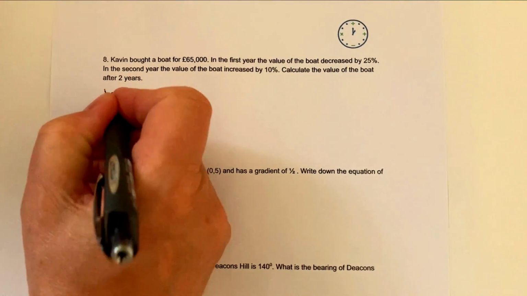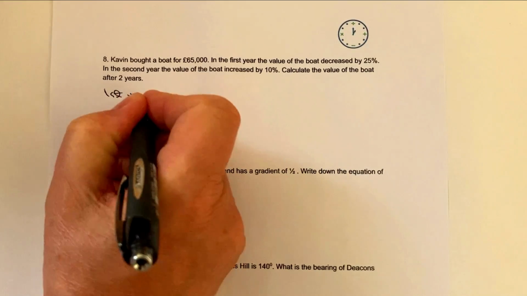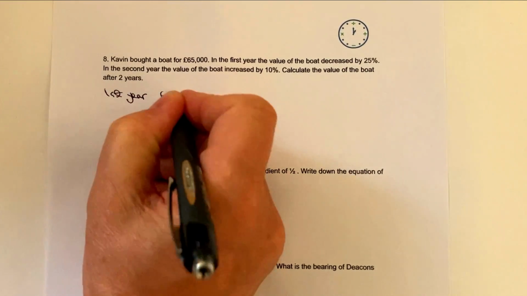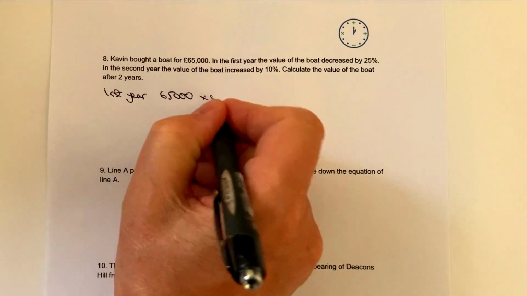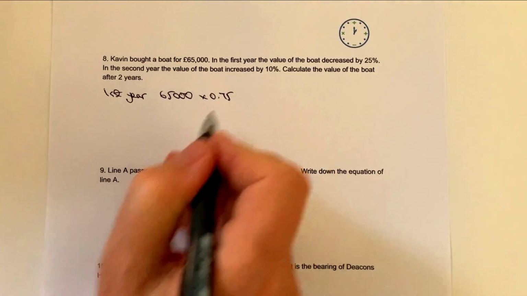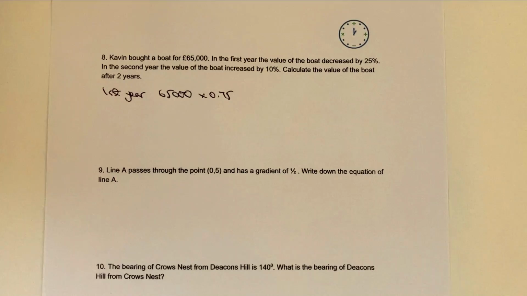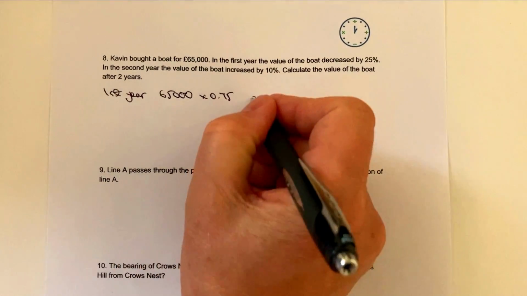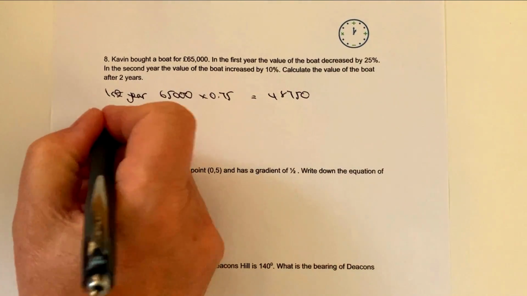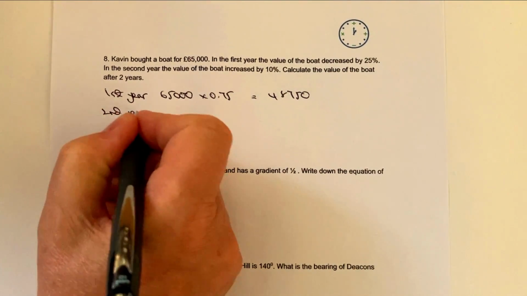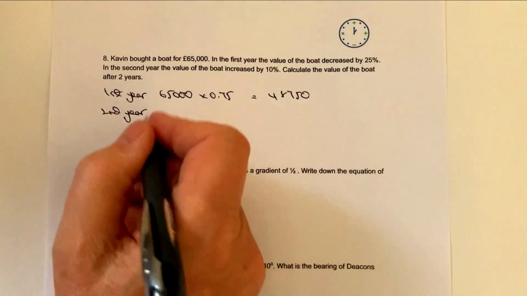So basically, at the end of the first year, he paid 65,000 for the boat. Now it's worth 25% less. So if I multiply it by 75%, or the decimal equivalent is 0.75, then what I'm going to get is 48,750.